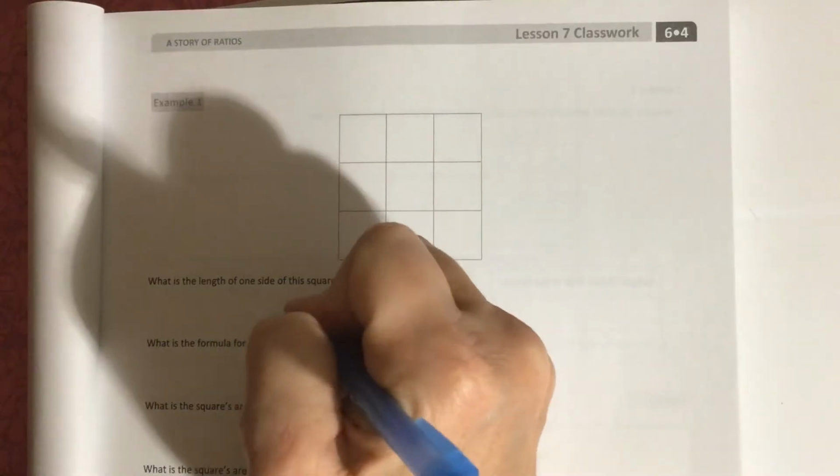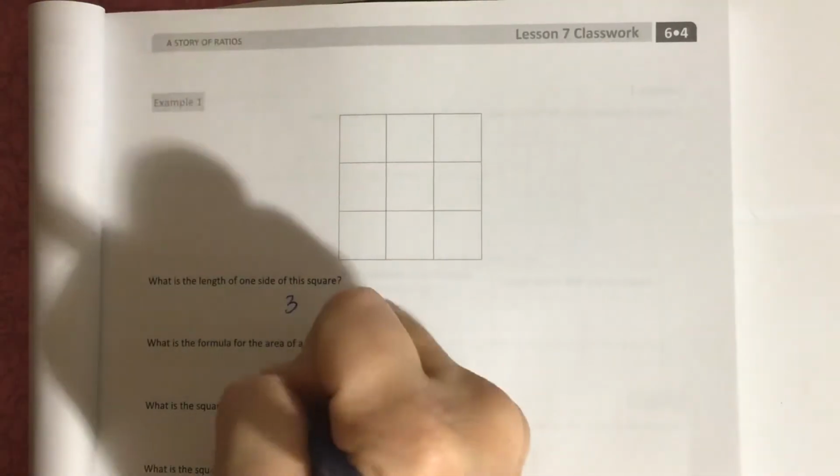So it says, what is the length of one side of the square? And that would be 3. What is the formula for the area of the square? Area equals side squared. What is the square's area as a multiplication expression? 3 times 3.